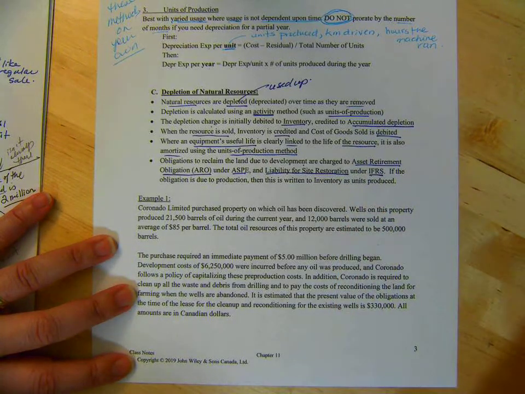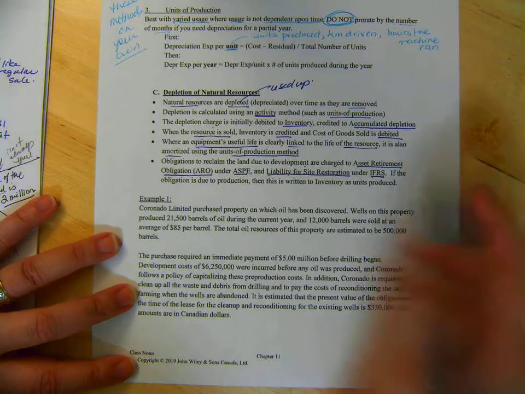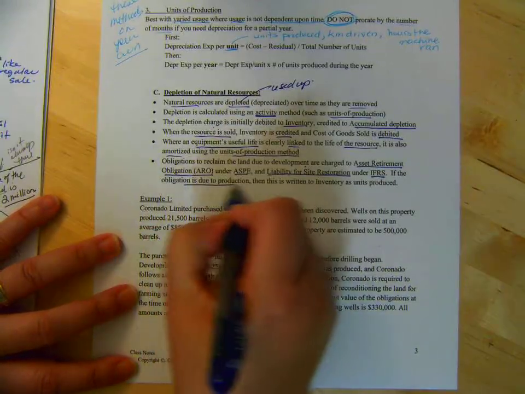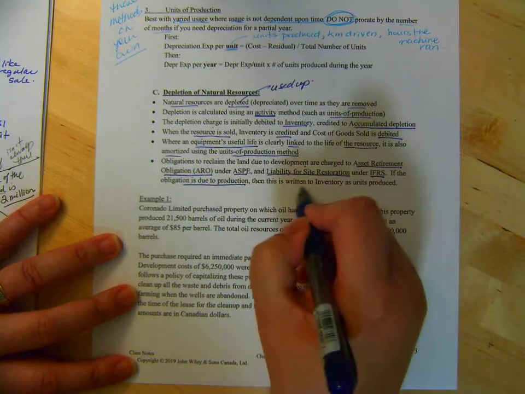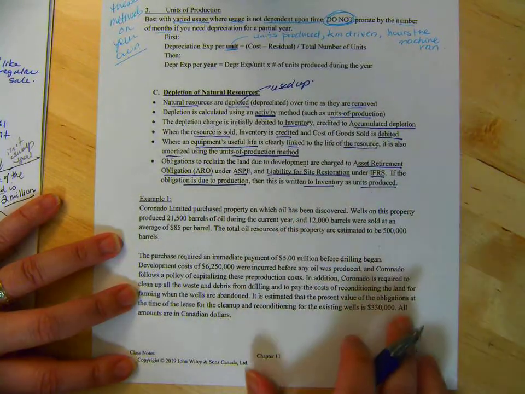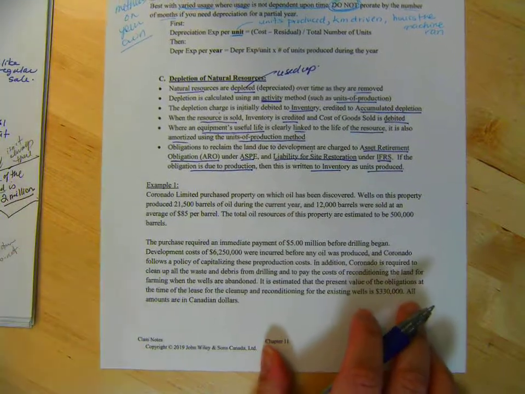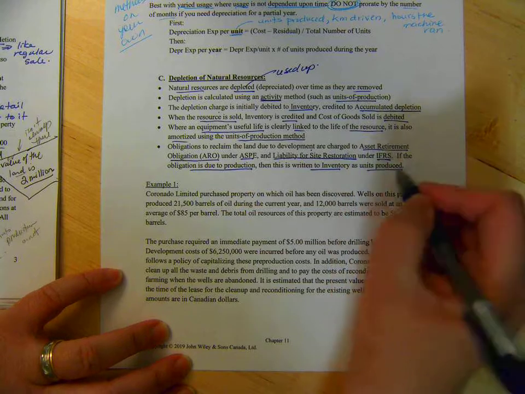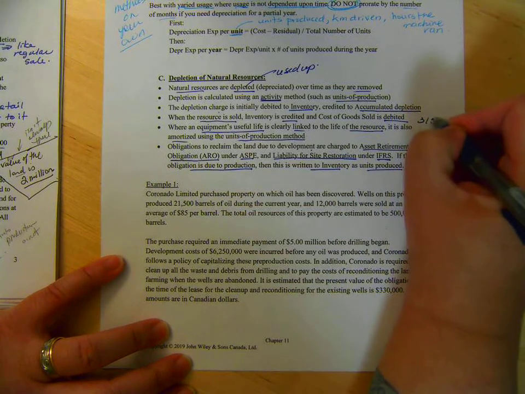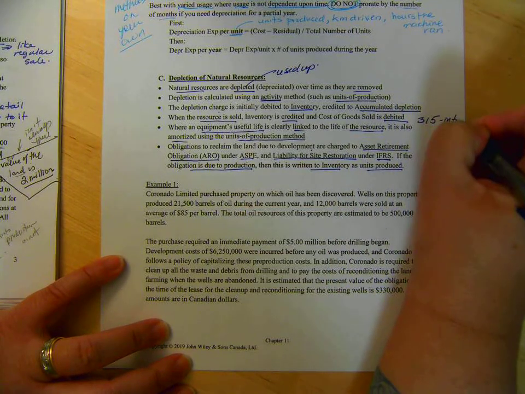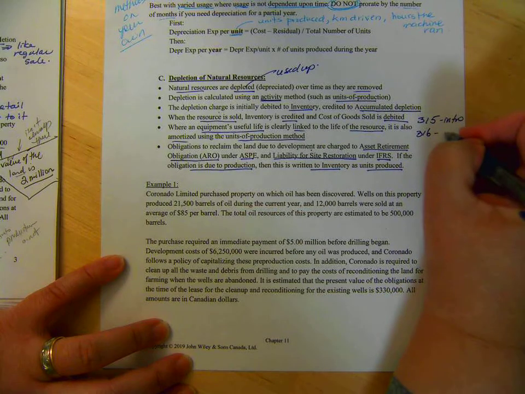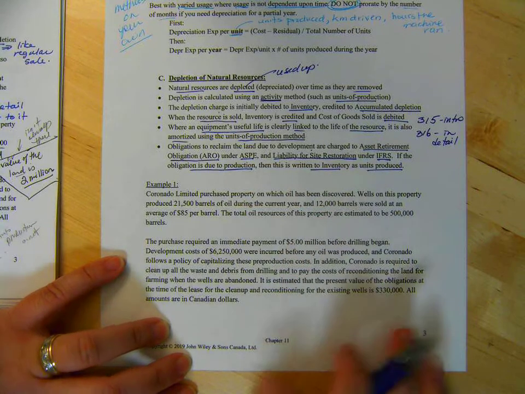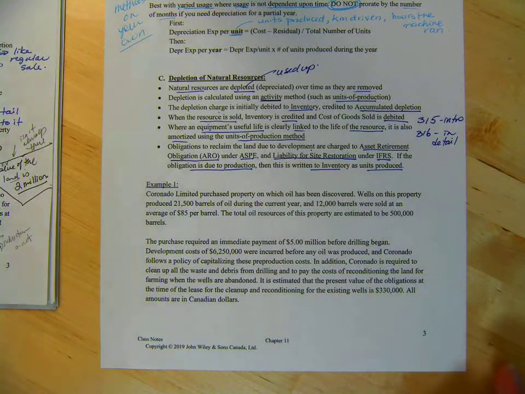They are the same thing, just two different names. If the obligation is due to production, then this is written to inventory as units produced. Okay? So 315 is really an intro to this. In 16, you do it in more detail because you're looking at the liability side.